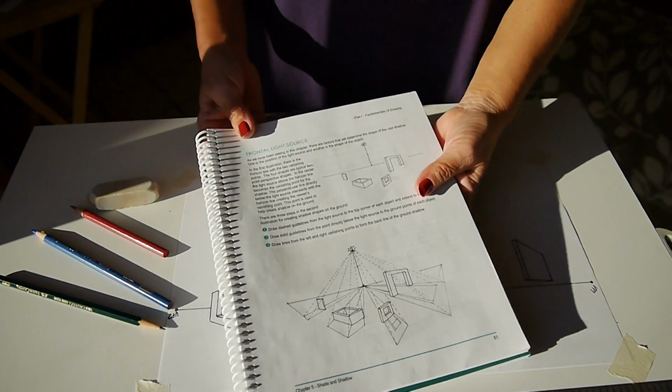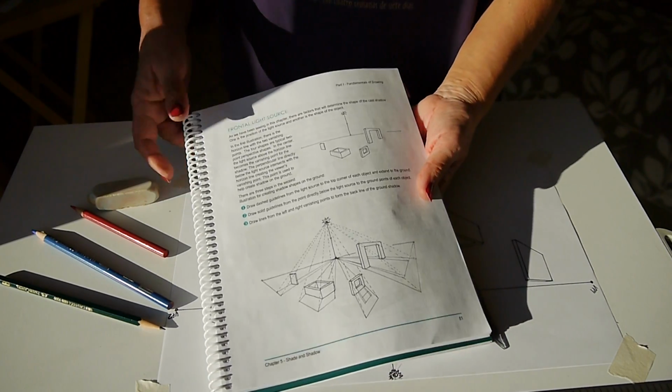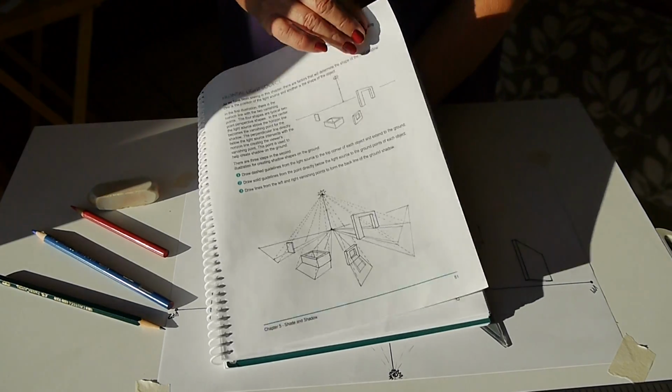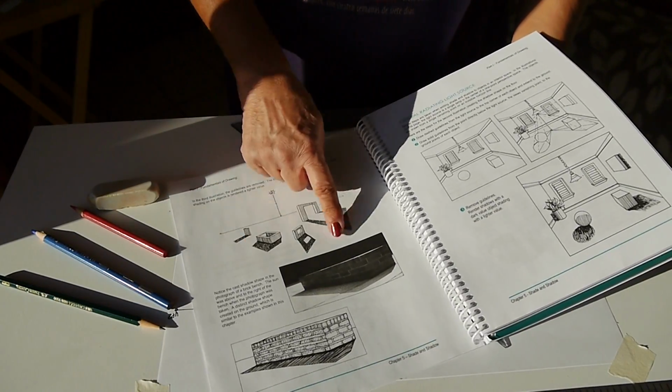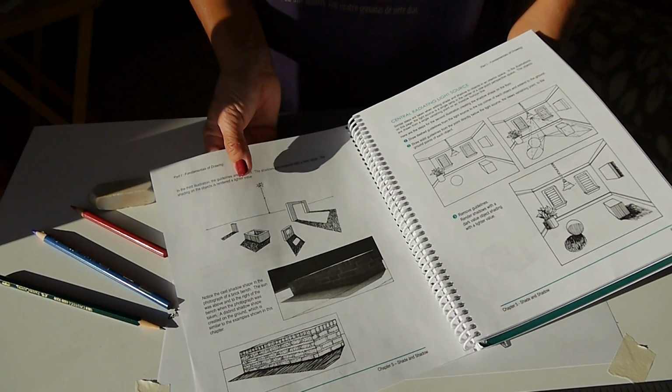Okay, now we're starting on chapter 5, Shades and Shadows. So the exercise that I'm going to demo is this one here. And as you can see, it has a step-by-step until you finish with this last part, having the shadows.